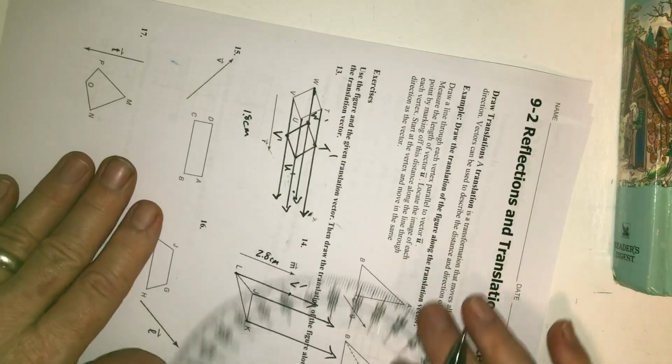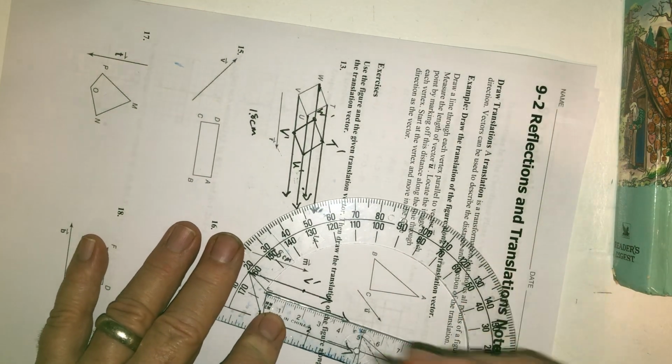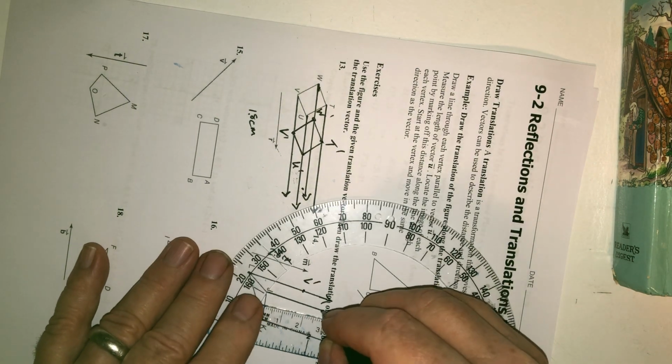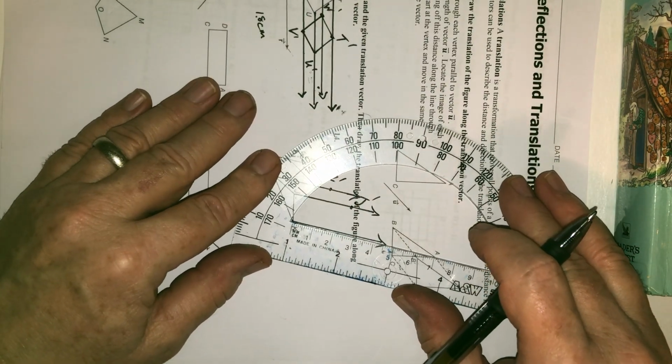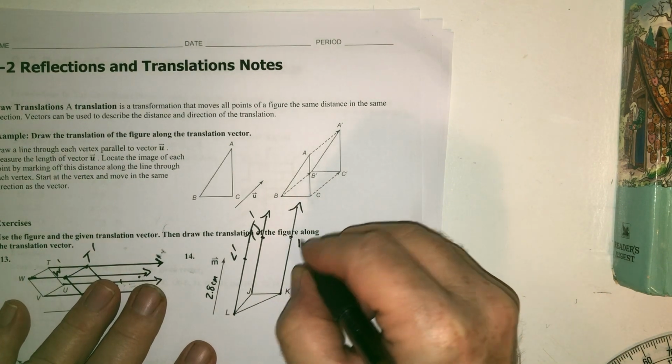To locate J prime, measure 2.8 centimeters in this direction. 2.8 would be about right there, so there's point J prime. Then I'm going to locate point K prime by measuring 2.8 centimeters in that direction. So there's point K prime.